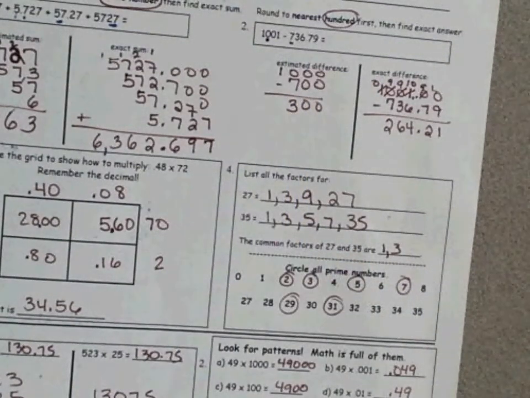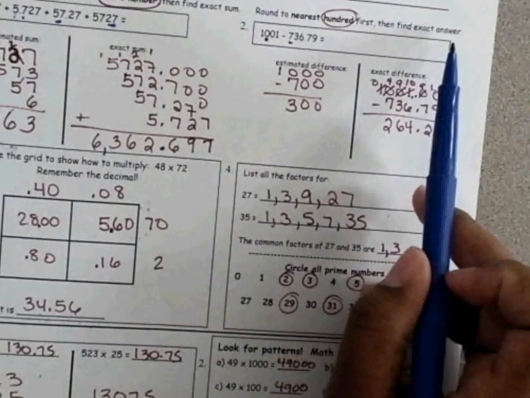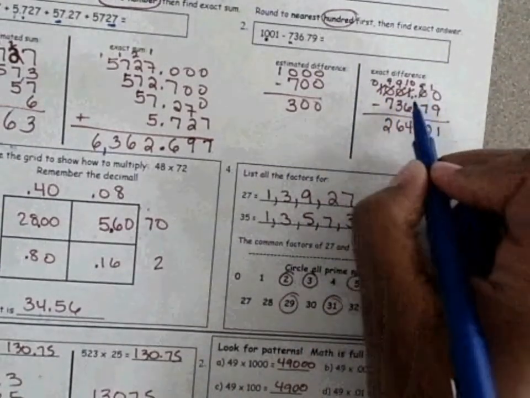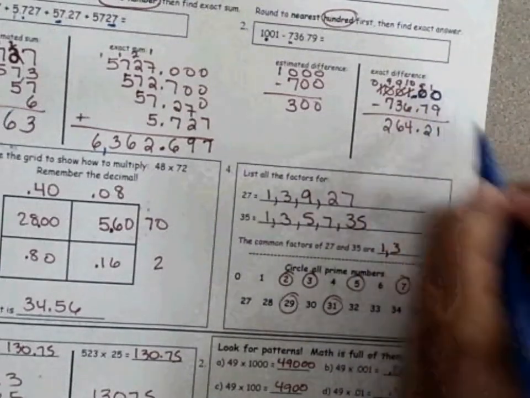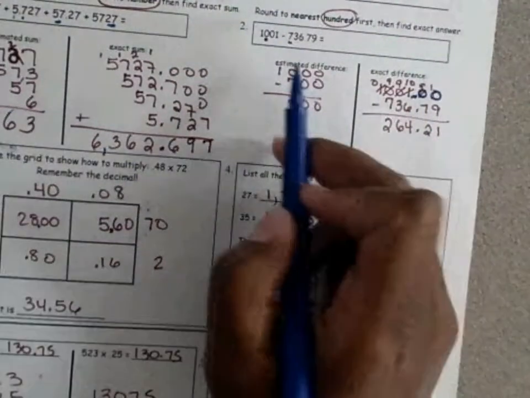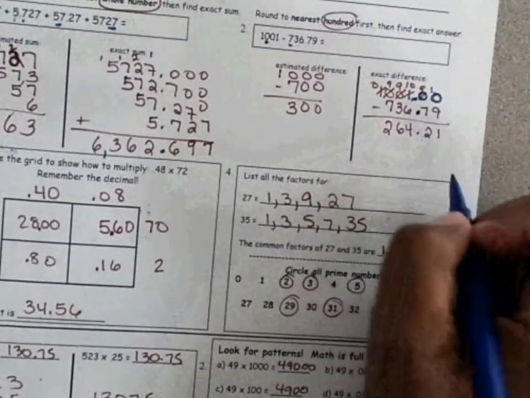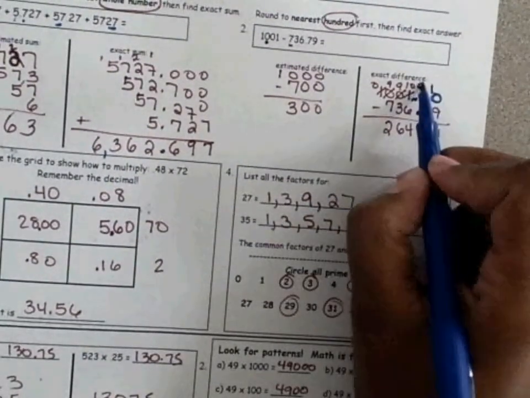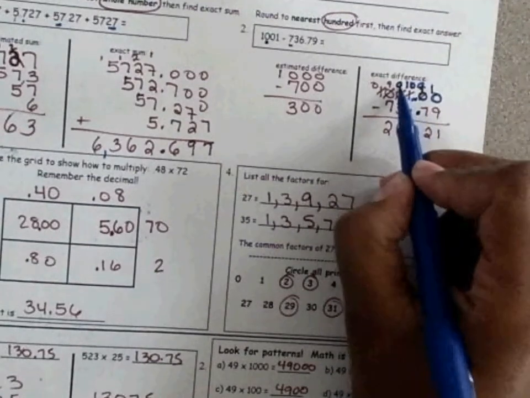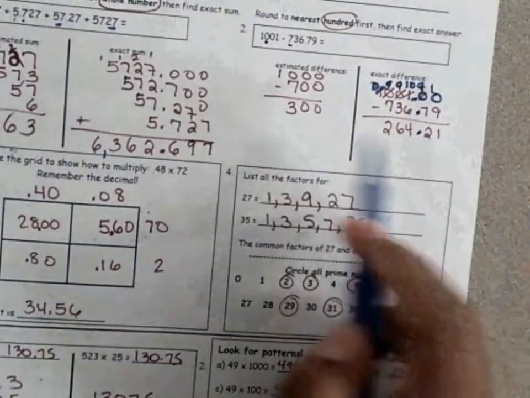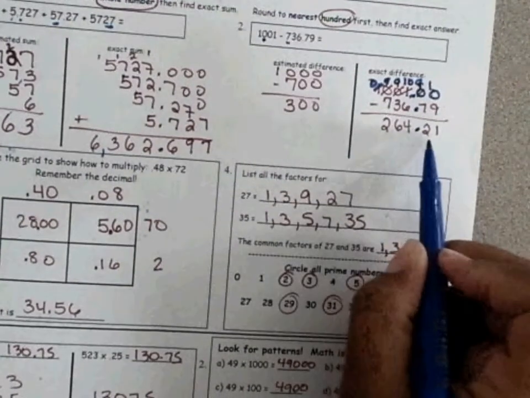Next, I'm going to do an exact difference. So I subtract, but before I do, I need to annex 2 zeros. That changes things. If I don't do that, I'm going to get the wrong answer if I don't put those zeros in. I have to regroup. That becomes a 10, a 9, a 9, and that becomes a 0. Okay, so when I subtract, that gives me 264 and 21 hundredths.